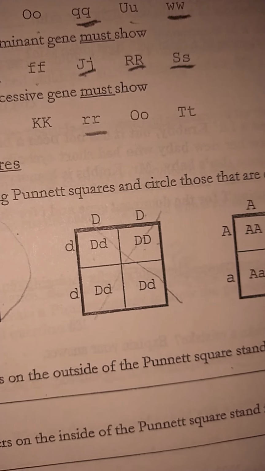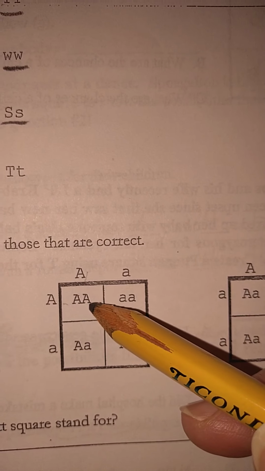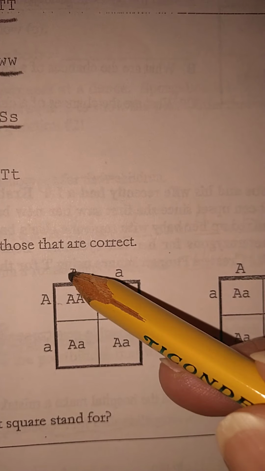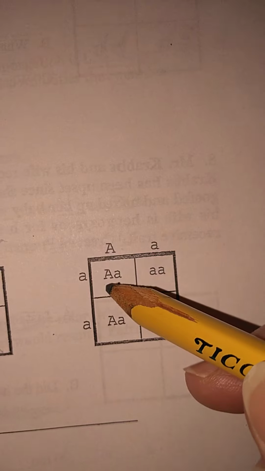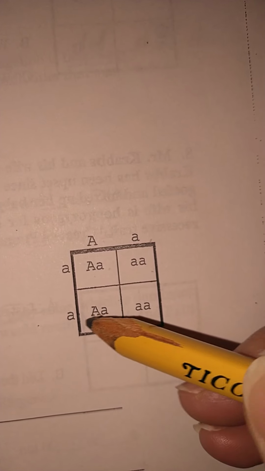That's incorrect. Big A, big A. Oh, this should be a big A, little a. So this one is incorrect. Big A, little a, little a, little a. That one is correct.